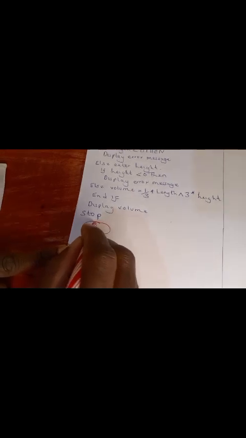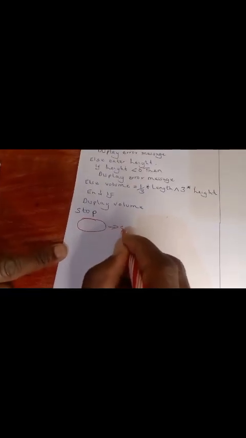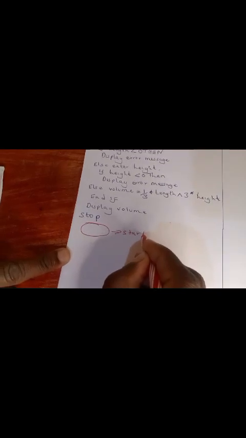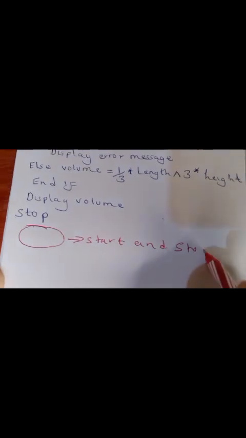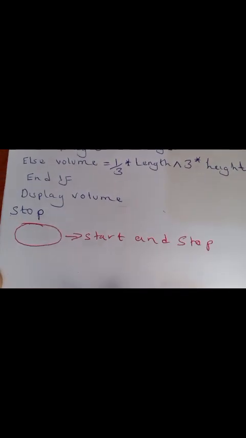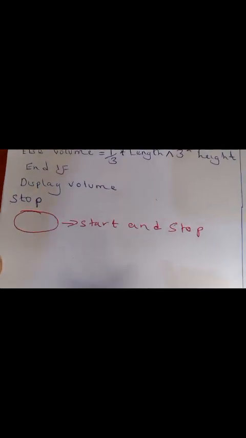The first shape you must be knowing here is an oval shape. An oval shape represents a start and a stop in a flowchart.